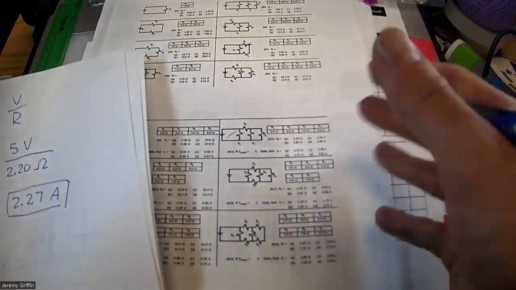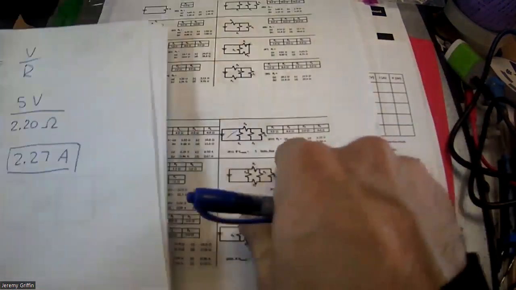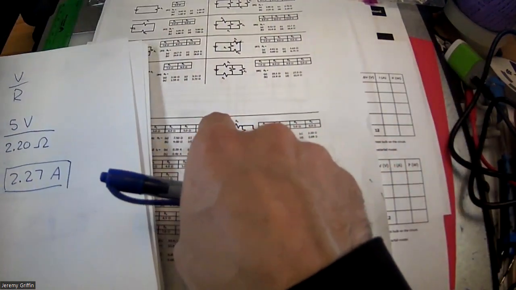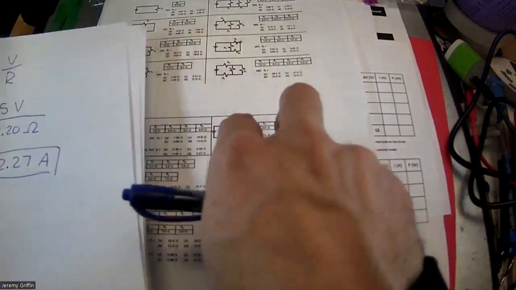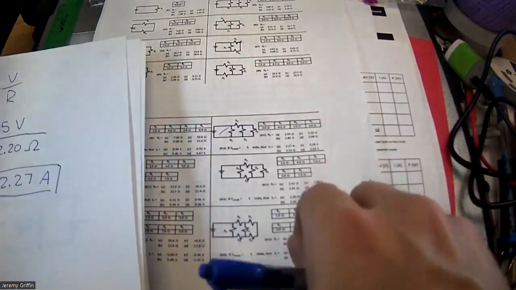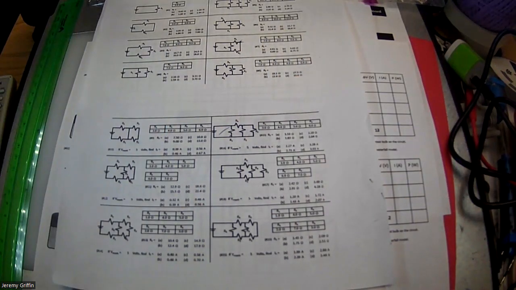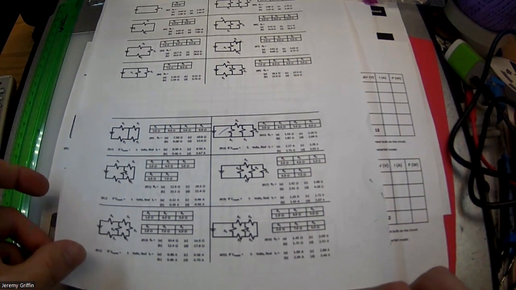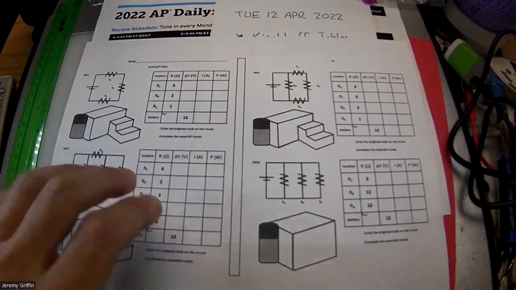Now, if you add up everything, it still has to equate to this. So when it all joins back together and flows back to the battery, it's still 2.27 amps for me. But you've got smaller numbers going down each of those branches. And if you want to figure out how much current goes along each branch, well, that's where you have to break out Kirchhoff's rules. And that's what we're about to do right now with these waterfall models.